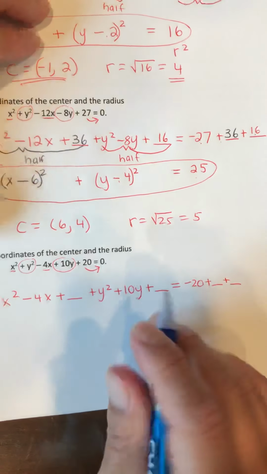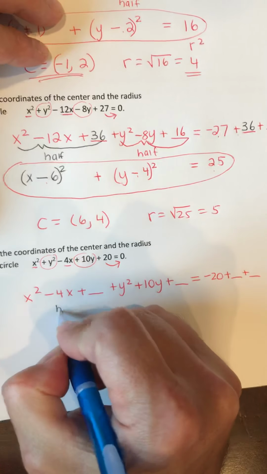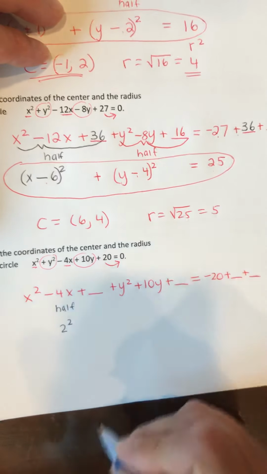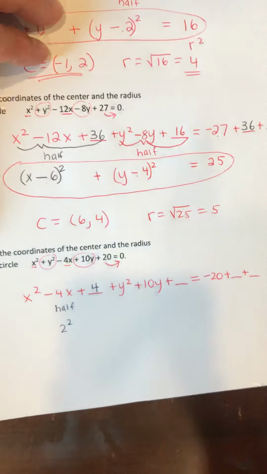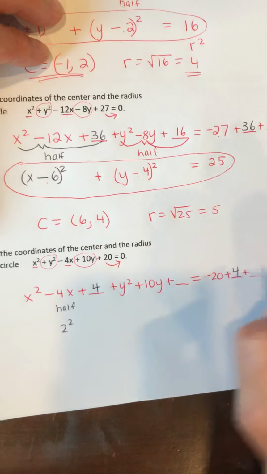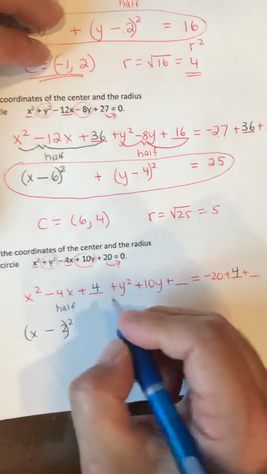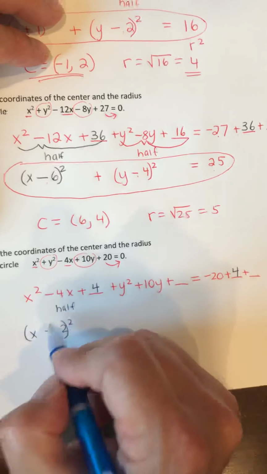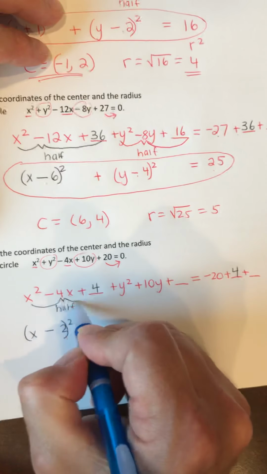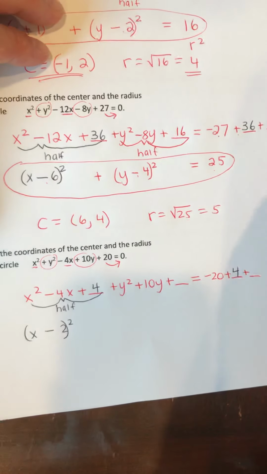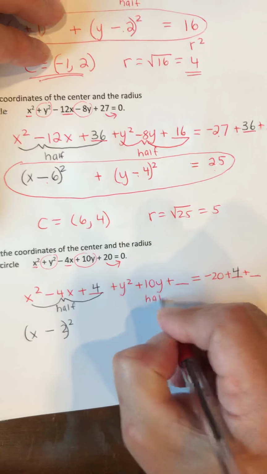All right, here we go. Remember, you got to take half of this x term and square it. Half of 4 is 2. Square that. That's 4. We're going to add that on both sides. Bring down the minus, bring down the x. All right? And this x minus 2 squared replaces this whole trinomial. All right? They're equivalent.